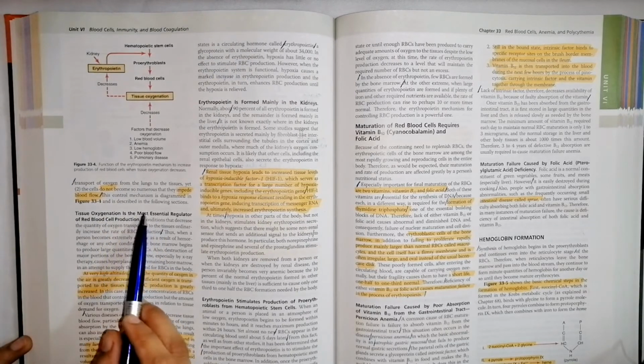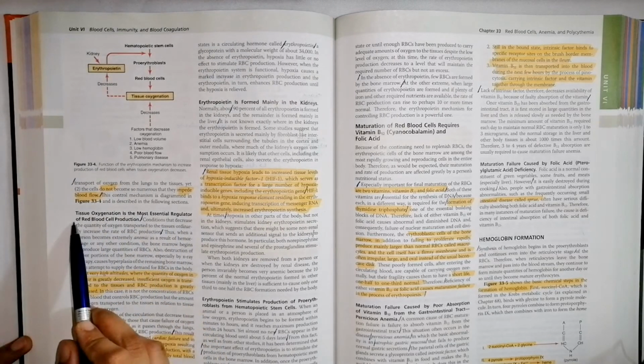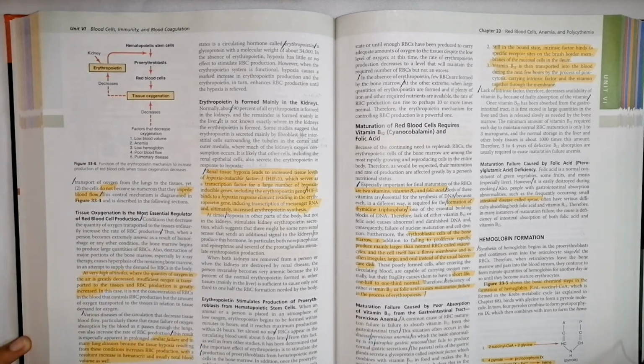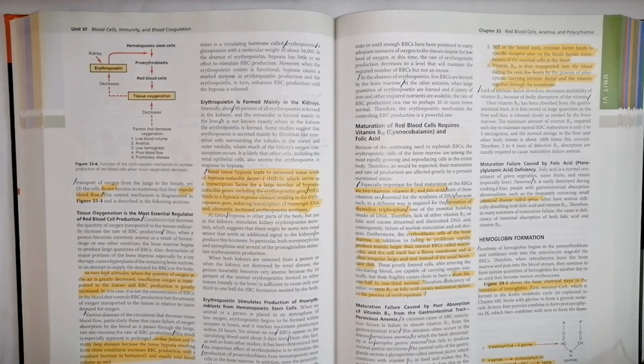Tissue oxygenation is the most essential regulator of RBC production. A condition that decreases the quantity of oxygen transported to tissue ordinarily increases the rate of production. So if oxygen decreases, the production rate will increase.